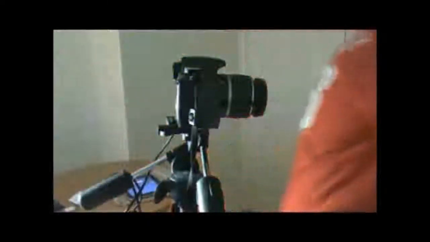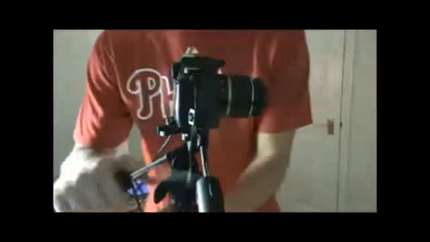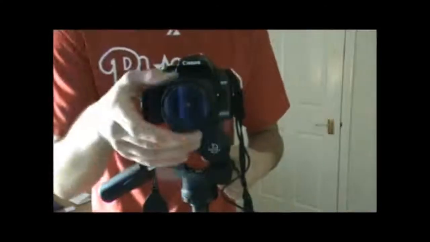I'll show you guys the setup of my camera. Tripod is crucial for this. I'm using a Canon DSLR camera, 450D, very good camera, standard lens, 18 to 55 lens.